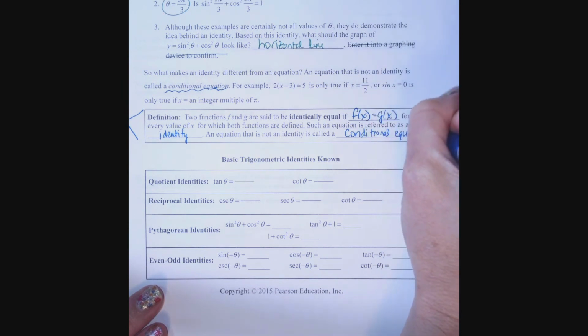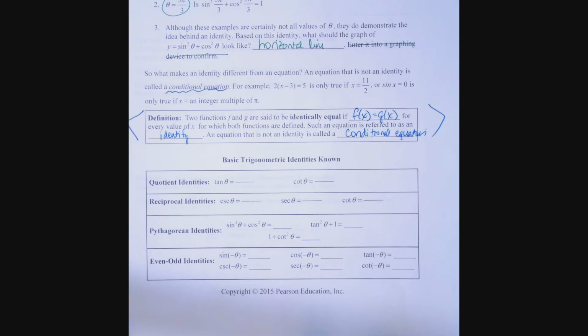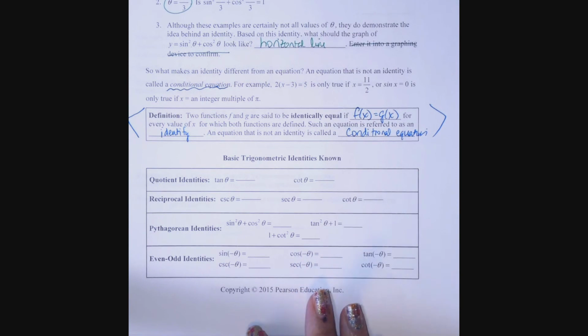Now, when we work with identities, we're not solving, we're not working back and forth. And when I give you an identity and I say verify, I'm not asking you if it's an identity. I'm saying this is an identity. Prove it. Show me how. Okay, guys? Here are some identities you already know.